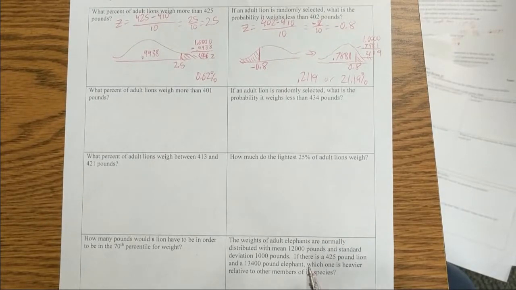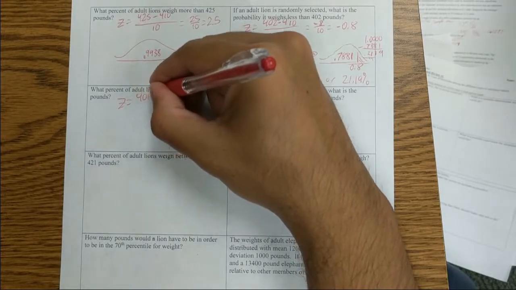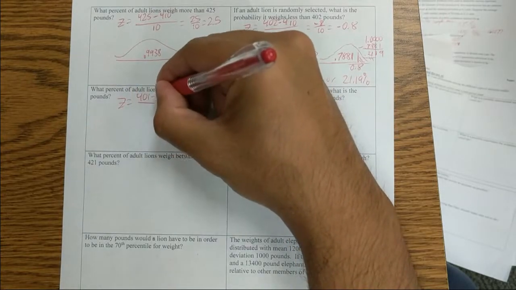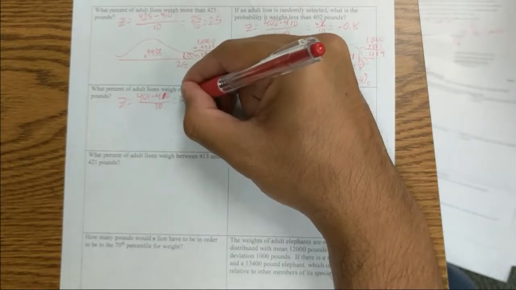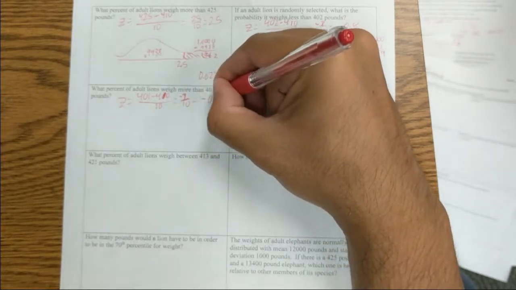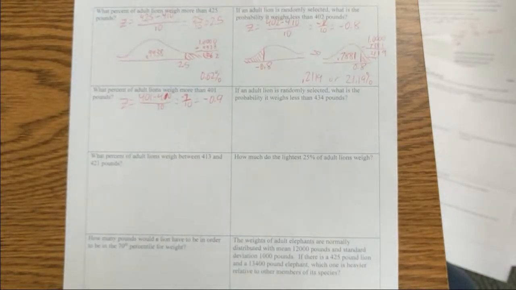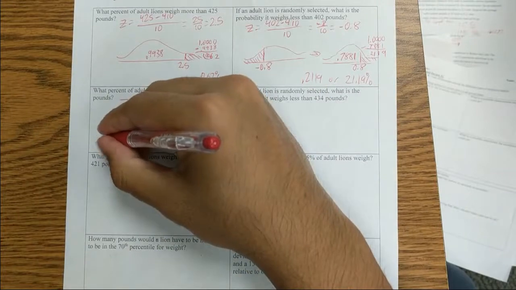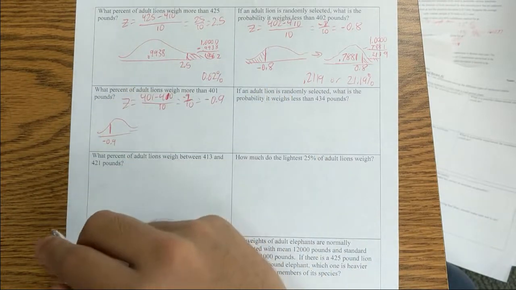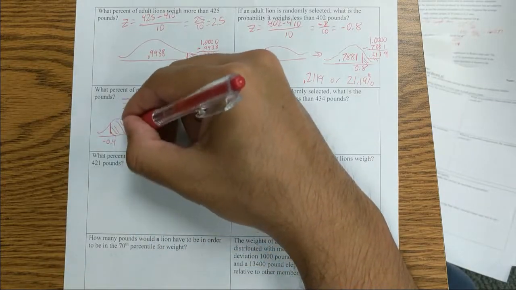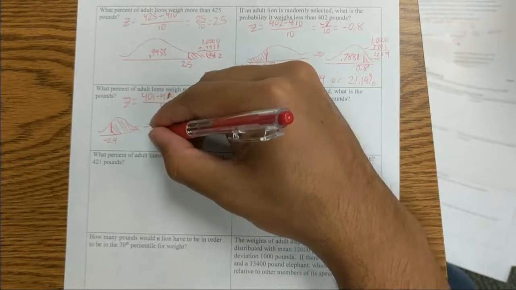Okay, weighing more than 401. Okay, z-score is negative 0.9. Okay, and this time we want more, so to the right. And then our z-score is negative, so we're going to want to reflect this.